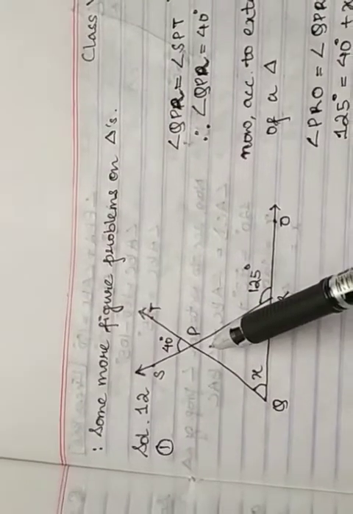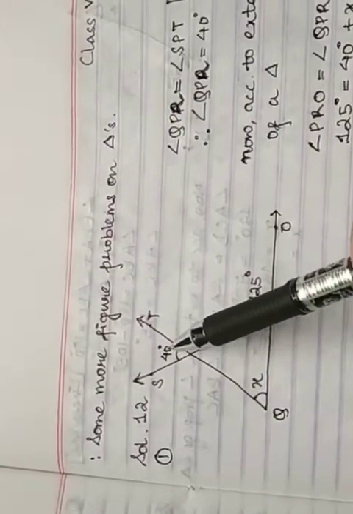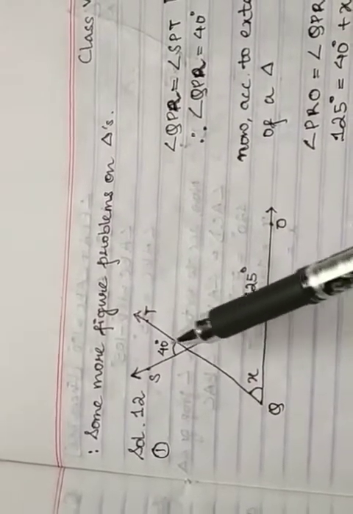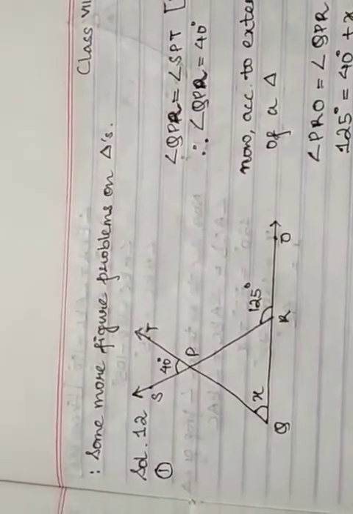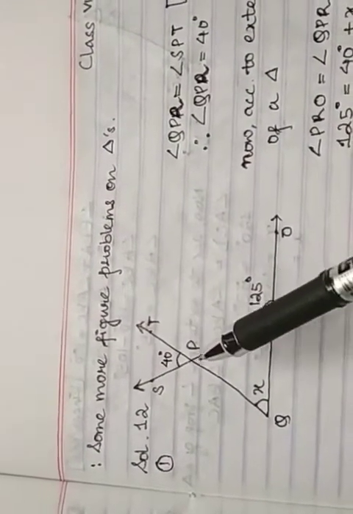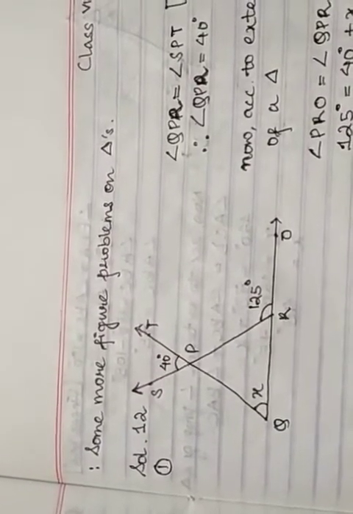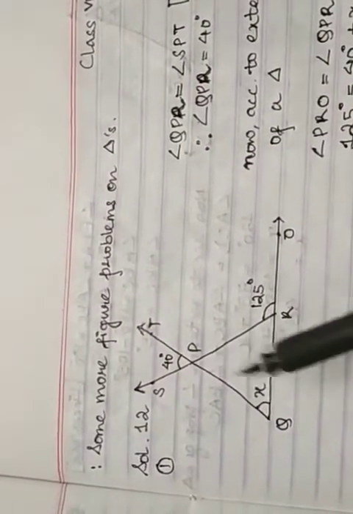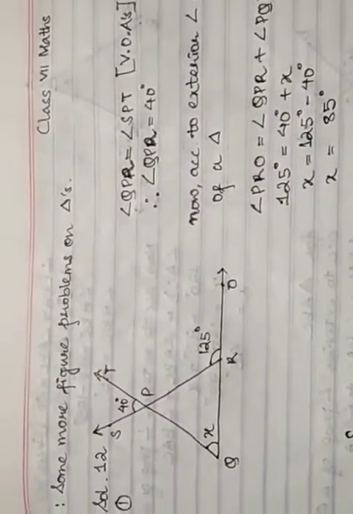For the other one, I see the intersecting lines. From intersecting lines we know that opposite angles are equal, and they are known as vertically opposite angles. So we can easily say that this angle is also equal to 40 degrees. Then we can use the exterior angle property of a triangle and get the value of x. That's what we are going to do. That is how I have approached it.